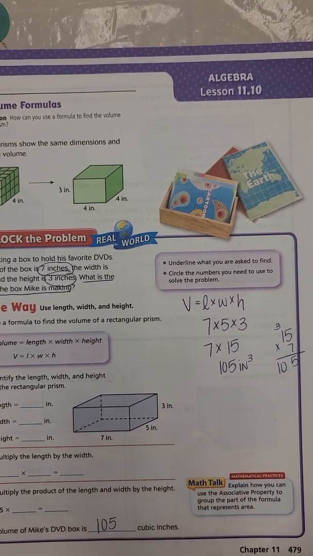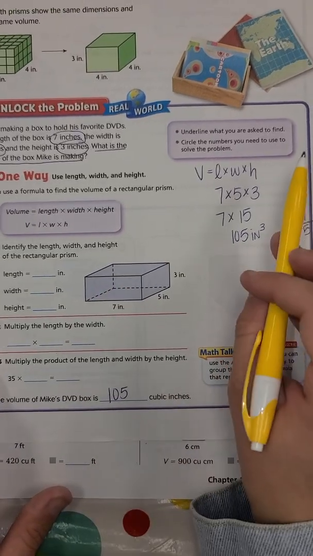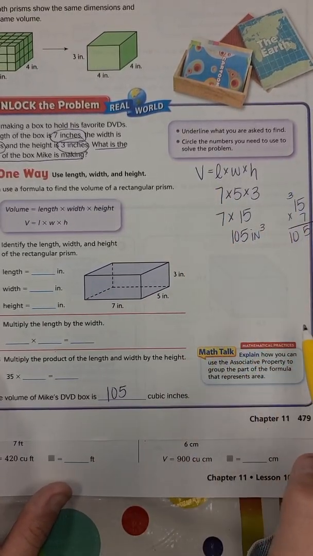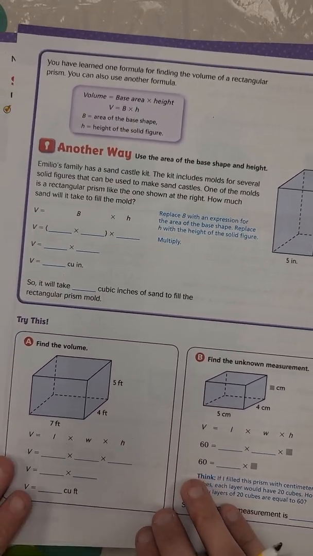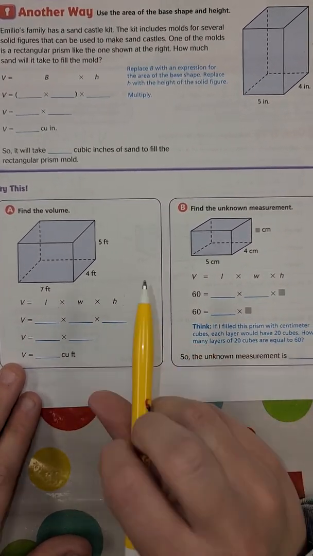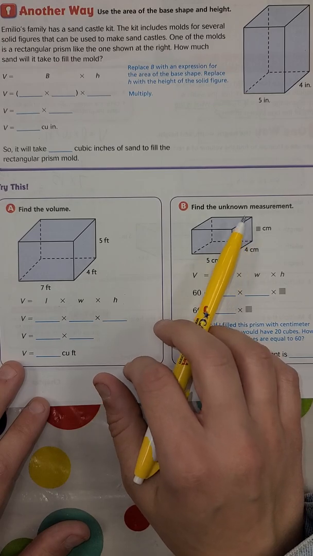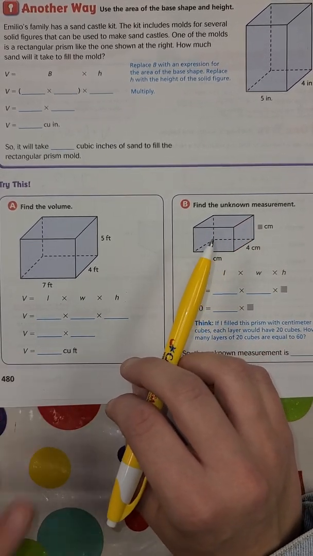Or 105 cubic inches. So we did all of this. We just did it in this little formula right here. All right. Flip to the back. All right, let's do these bottom ones. This one, you're finding the volume. This one, you're finding the unknown. These are the harder ones, so make sure you're paying attention as we're going through these.